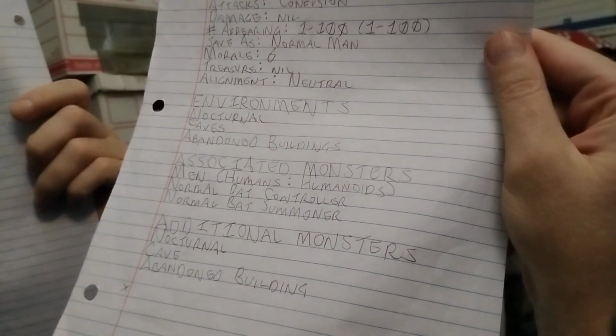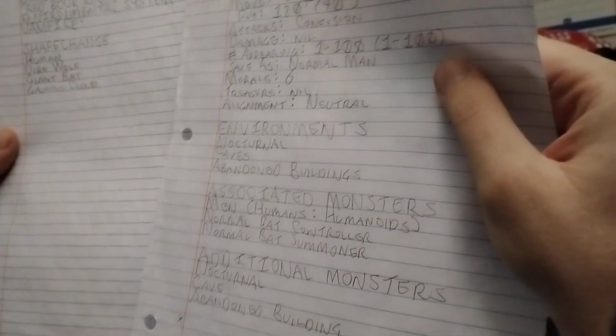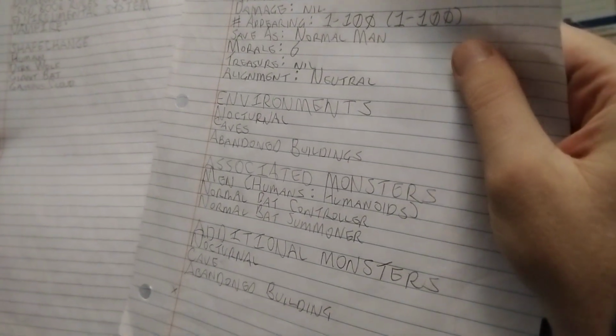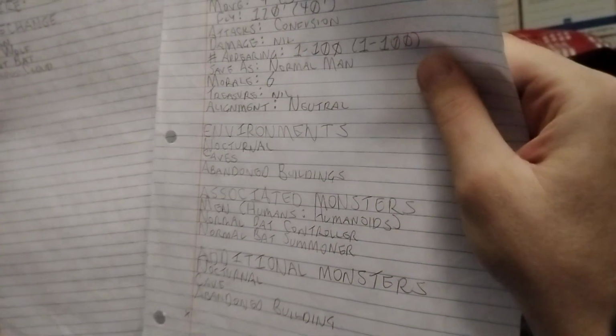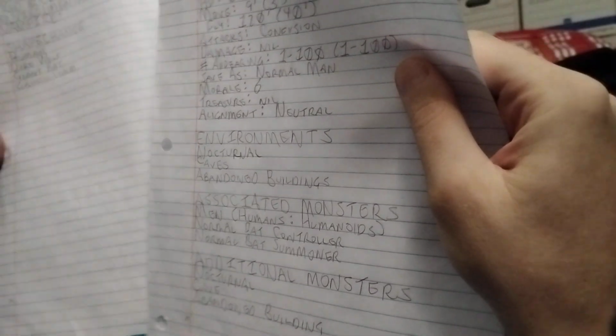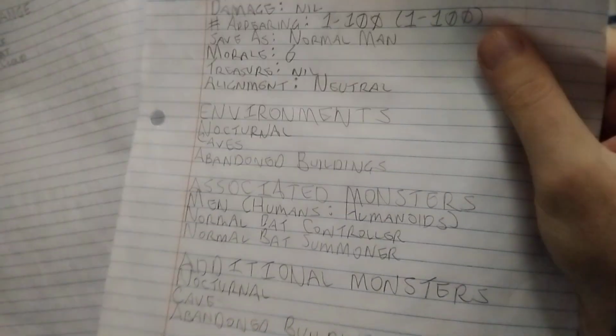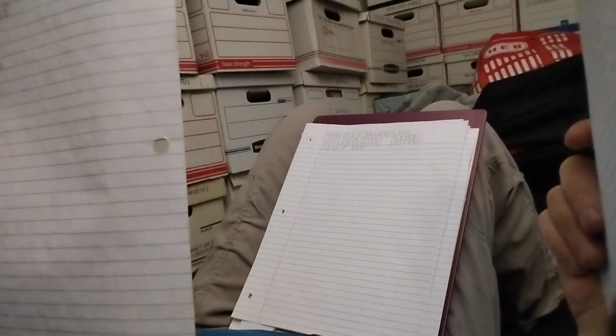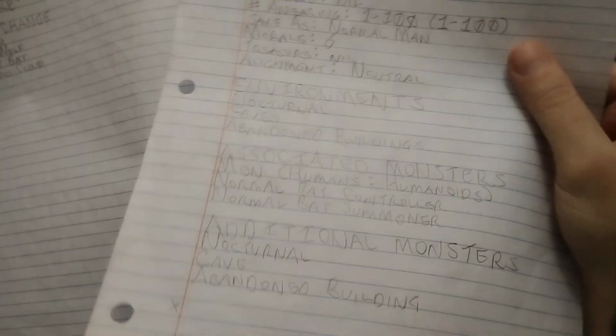So, for example, when the vampire shape changes from a human to a direwolf, the vampire as a direwolf could join a direwolf group and be part of the direwolf group. If he shape changes, I say he, it could be she also. The vampire changes into a giant bat. The vampire could be part of the giant bat group.